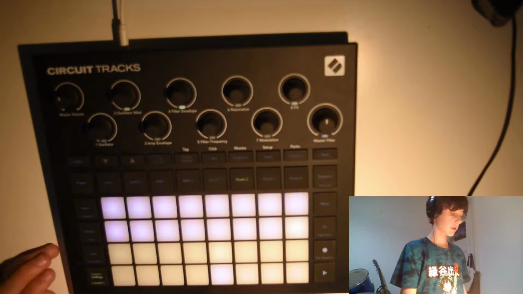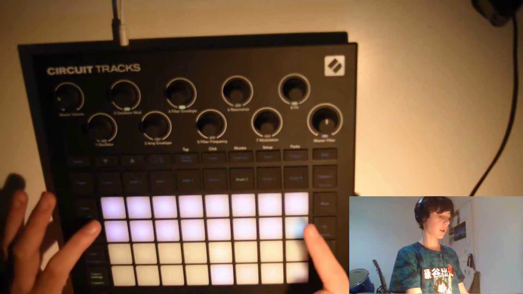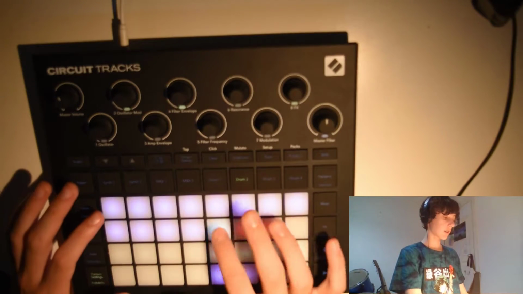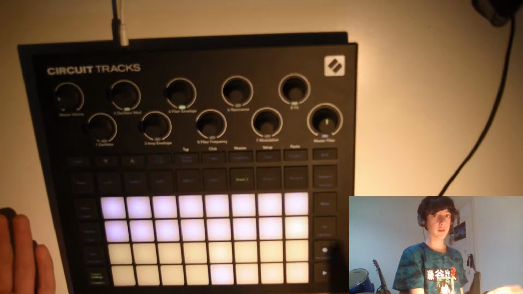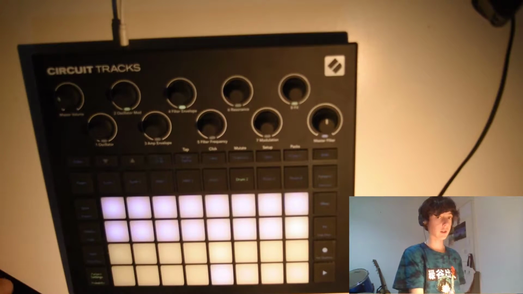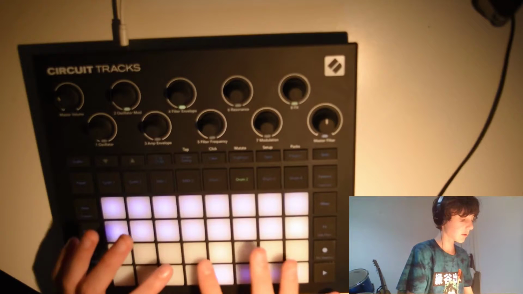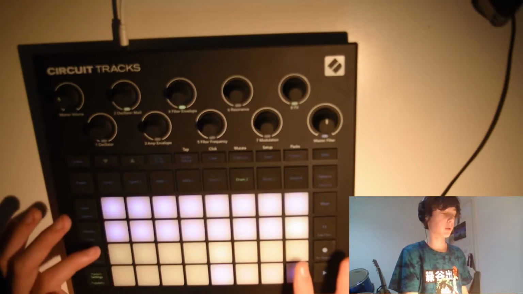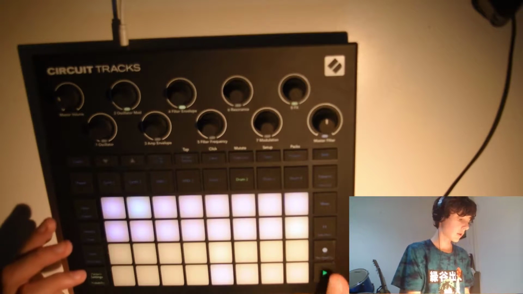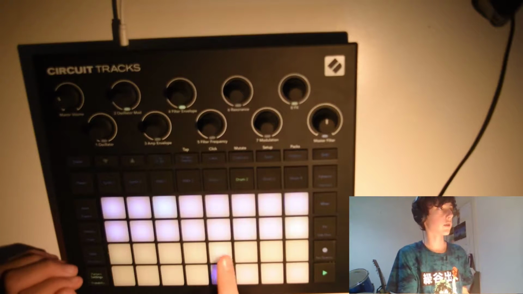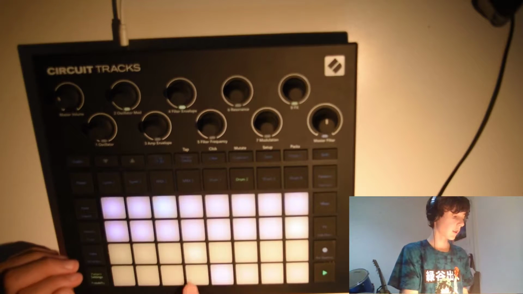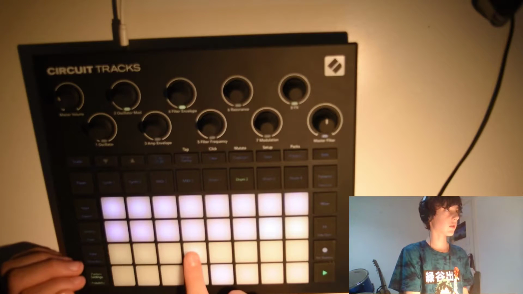In the pattern settings window you have the top 2 rows of pads which control the last step, and since all the steps are just a hi-hat in this case, you won't be able to notice that. But then the next row controls the playback speed of the pattern. So currently this one is selected, which is normal speed. If I go to this one, it's triplets.